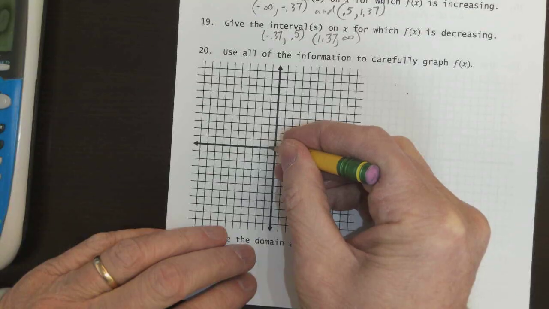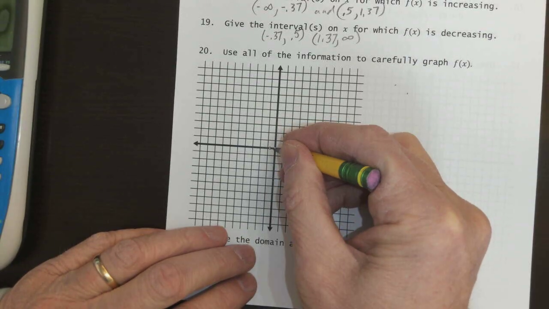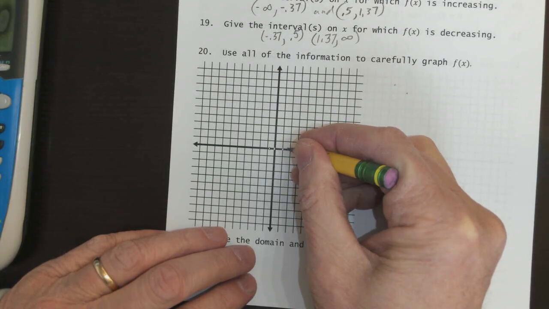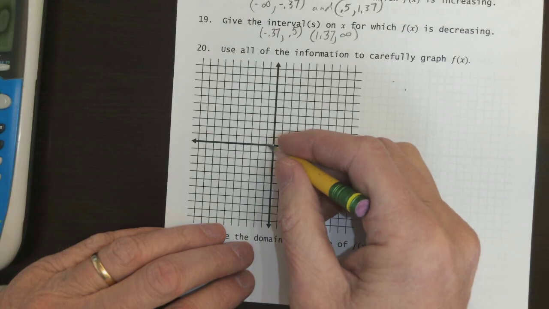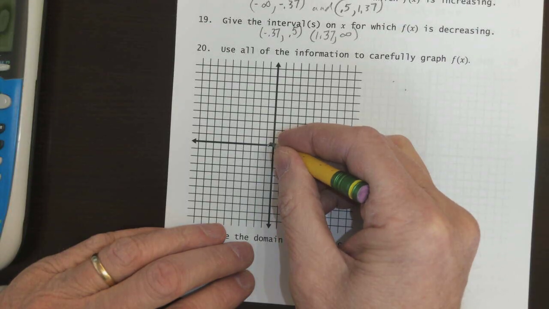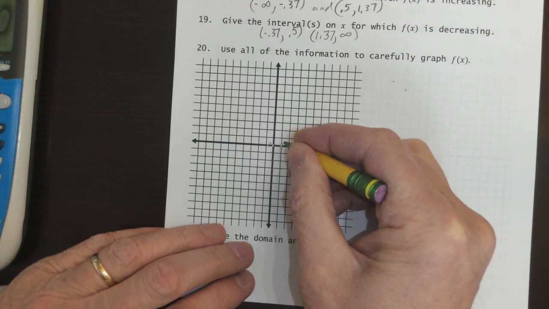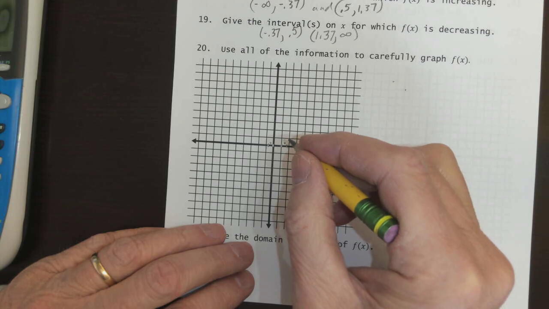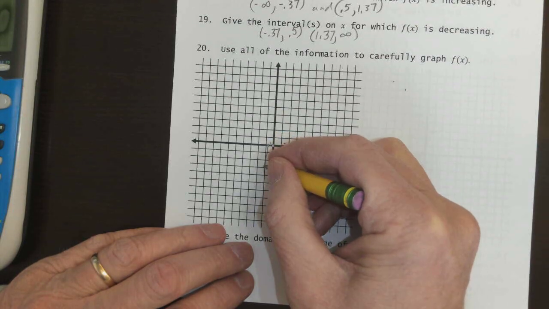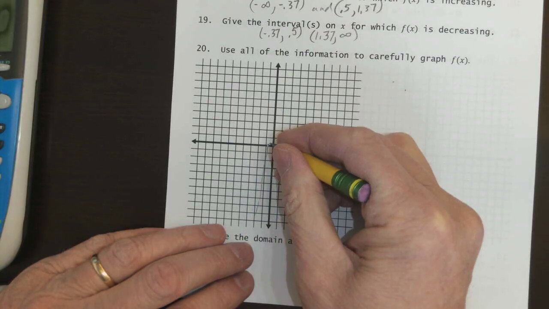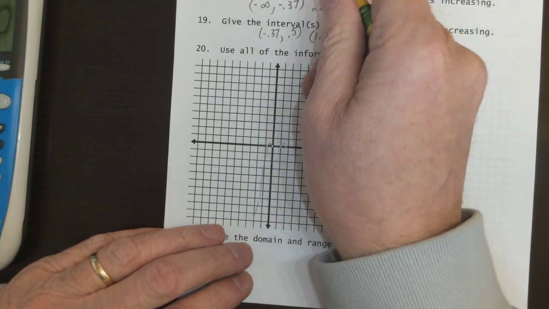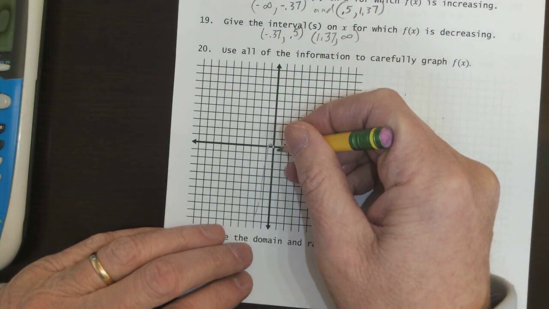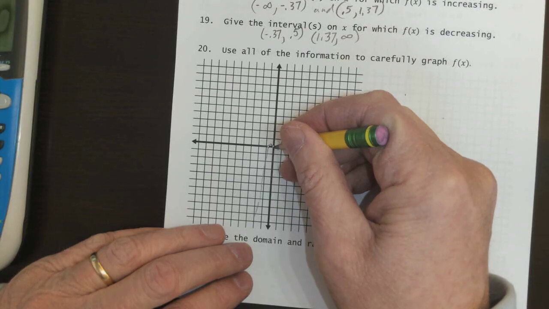Negative 0.62, 1.62. It's all really close together here. All right, we only go up a quarter point here and a quarter point here. So come down here like this. Loop. Oh, let's get that minimum: 0.5, negative 0.3125.